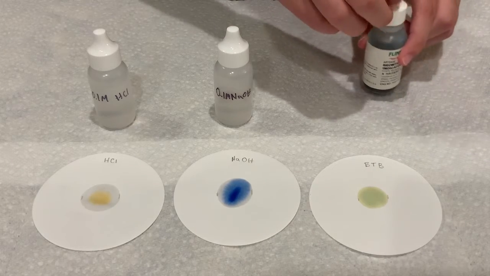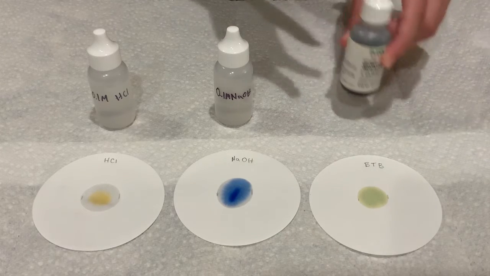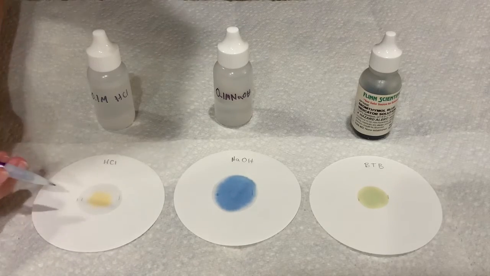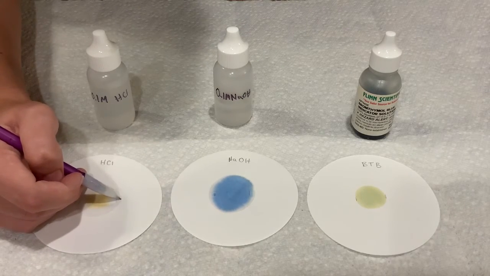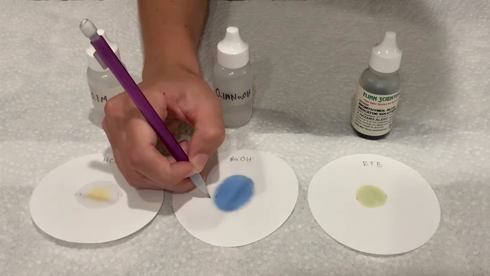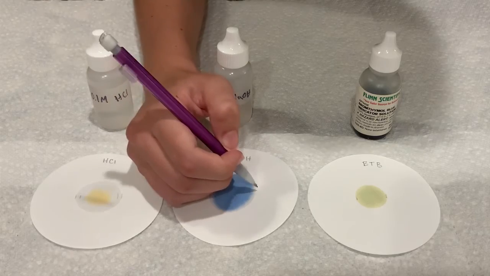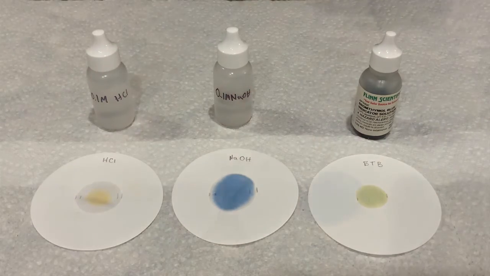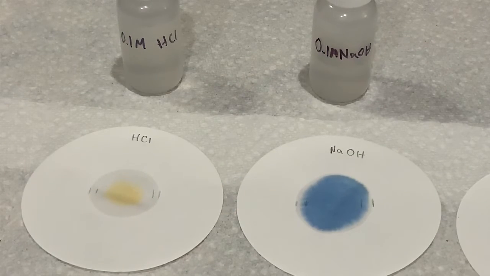See, there's a pretty significant color difference between the two. HCl looks pretty yellow, and the NaOH looks like a pretty bright blue. And the just bromothymol-blue has sort of a greenish color in between. So there's a close-up of each of those.